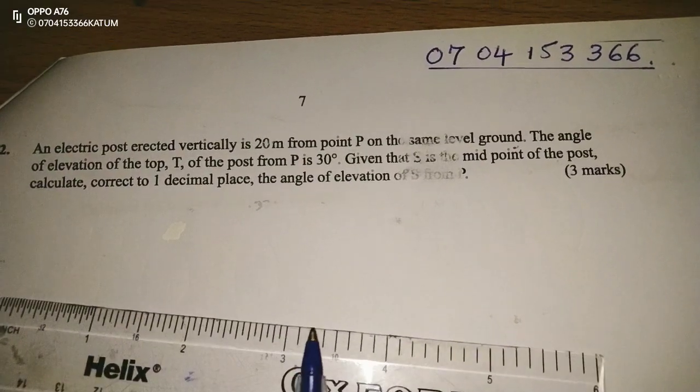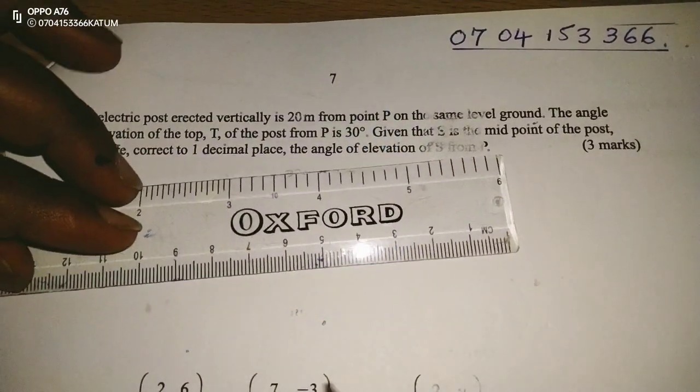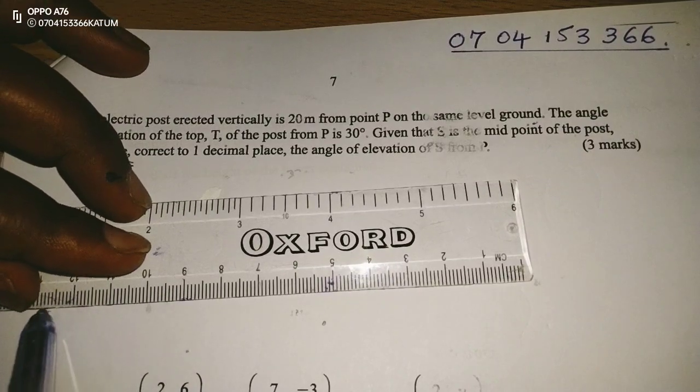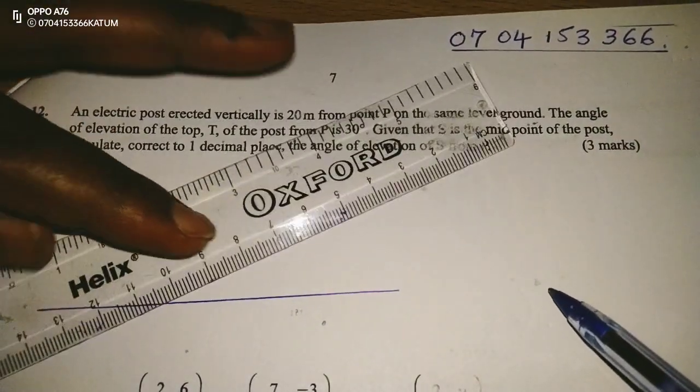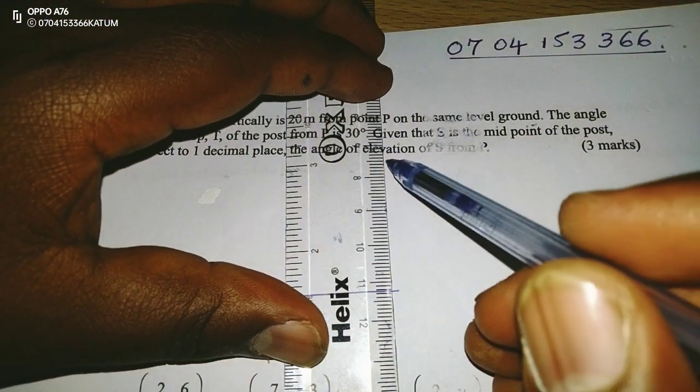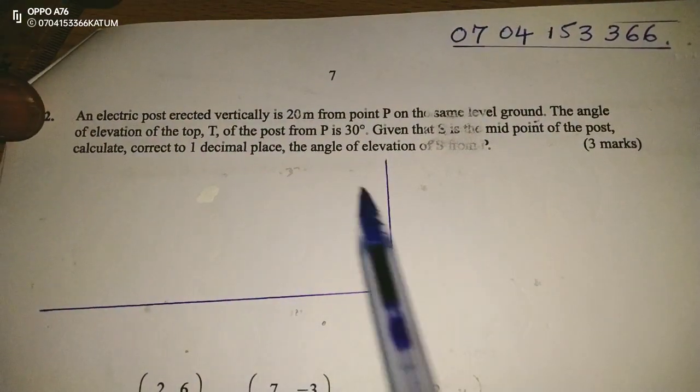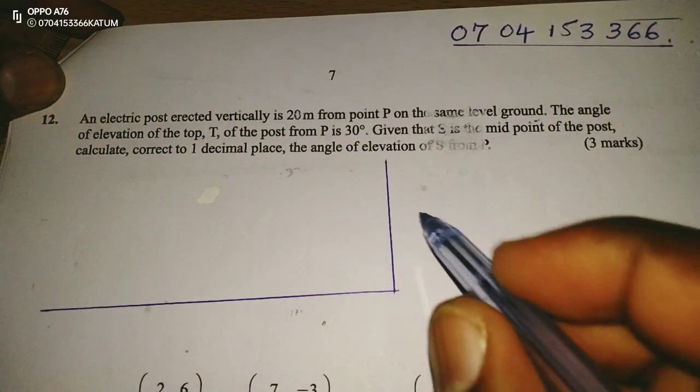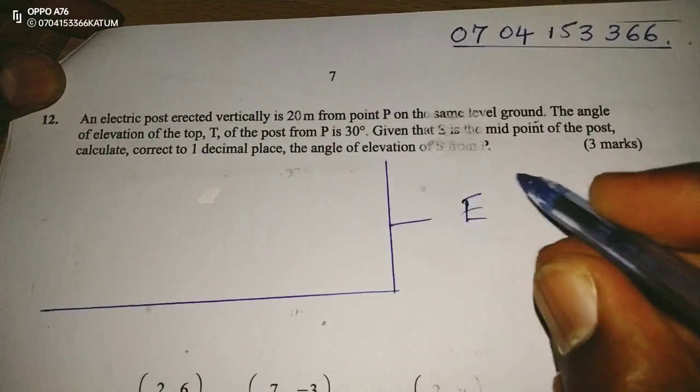So let us try to sketch this information. If this is a level ground, then we are told there is an electric post.